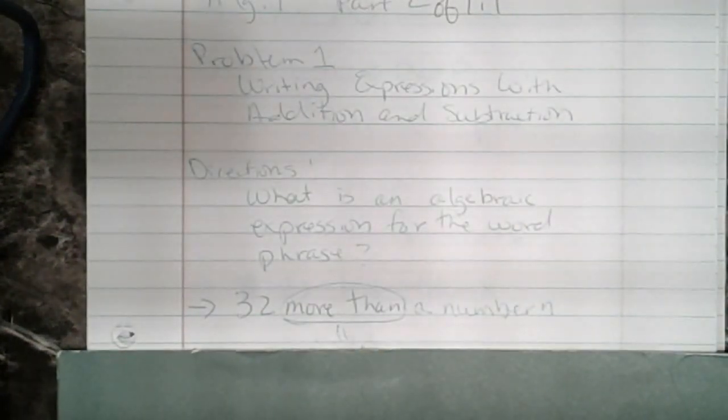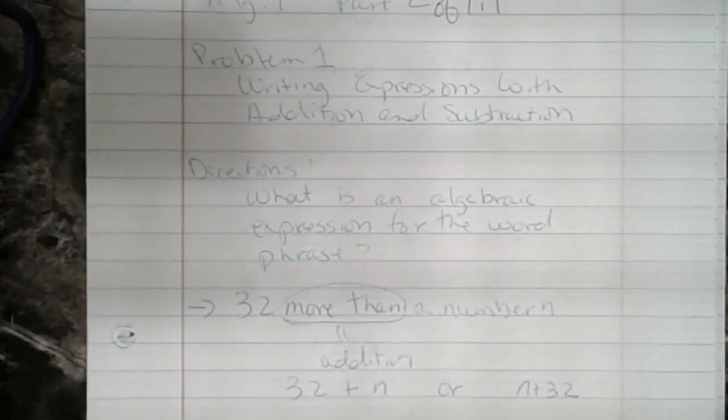Okay, so our first problem we have is 32 more than a number n. So think about this. More than. What does more than mean? Good. If you said addition, you are totally correct. 32 more than a number n means 32 plus n. Could it also mean n plus 32? Are those the exact same thing? Think about that. Is 32 plus n the exact same thing as n plus 32?